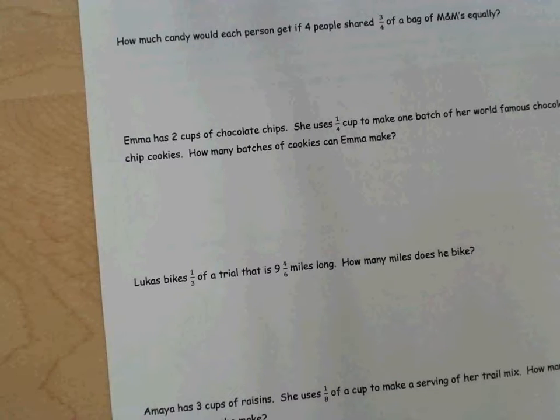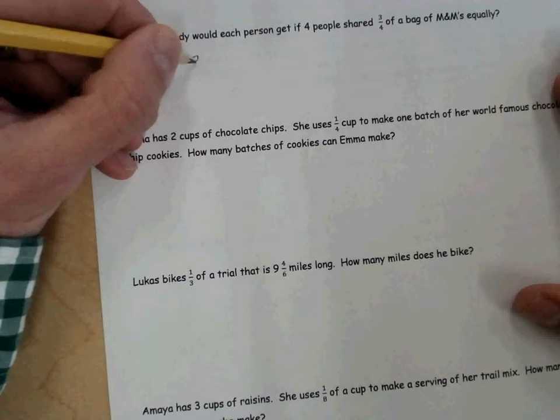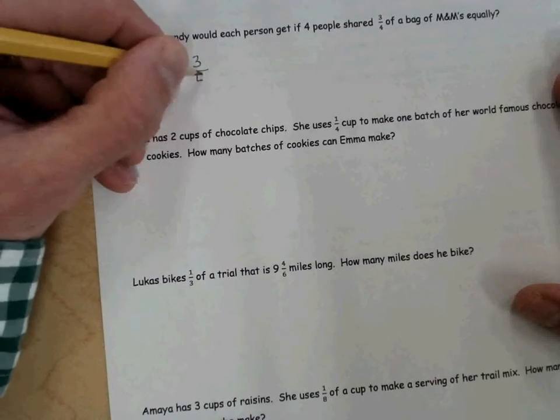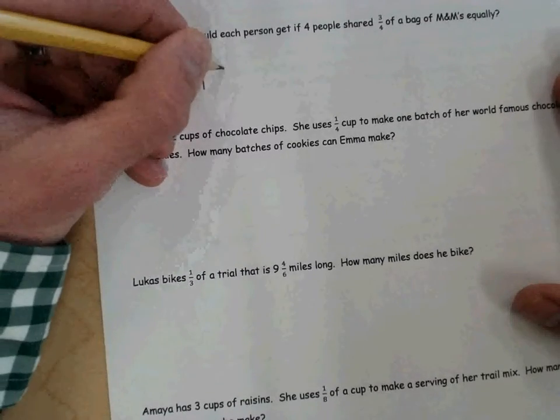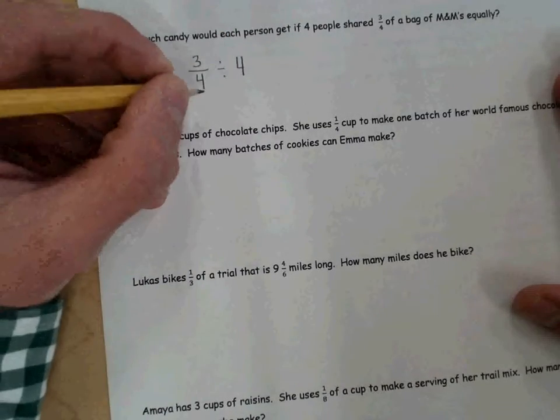How much candy would each person get if four people shared 3/4 of a bag of M&Ms equally? So now what they need to do is say, okay, what am I cutting up here? Are we cutting up four people into 3/4? No. We're going to cut up 3/4, and we're going to divide that amongst four people. So that's the way they set that up.